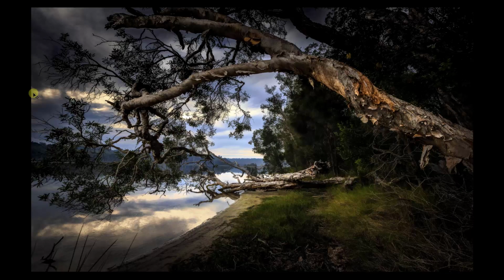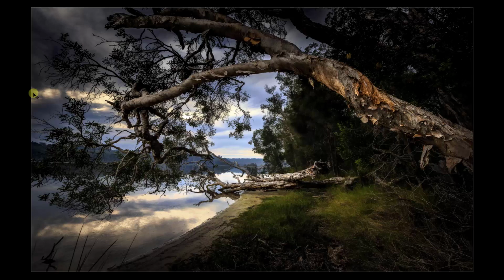But what I'm also going to do is hit Control F4. And you can see with that simple keystroke, the thin line has been placed around the outer edge of this image. Now that keystroke is an action. We can record it in just a few seconds.